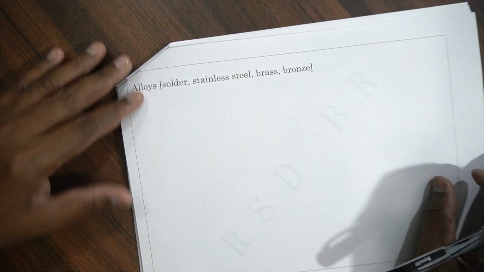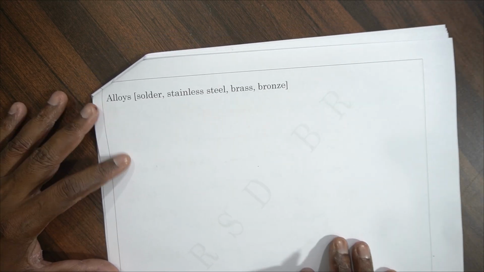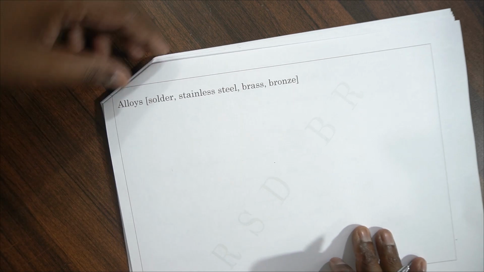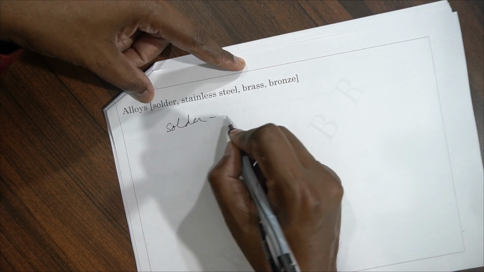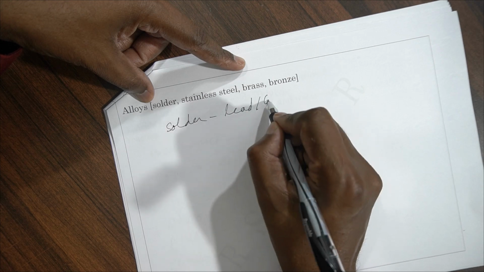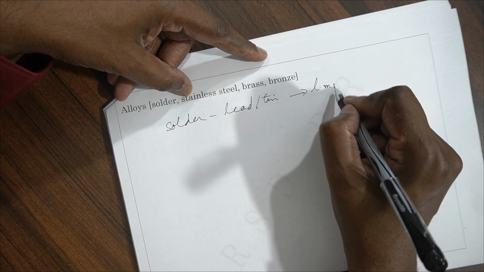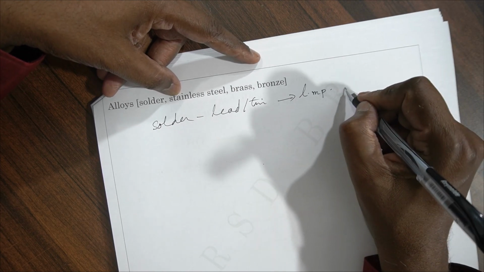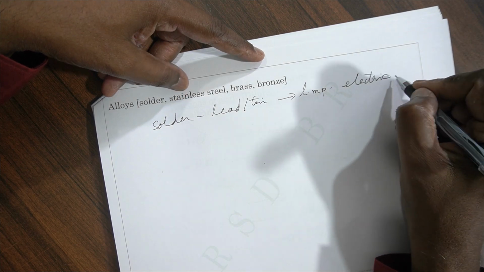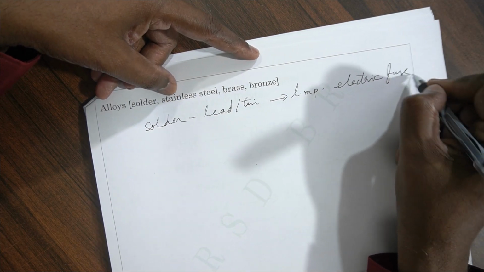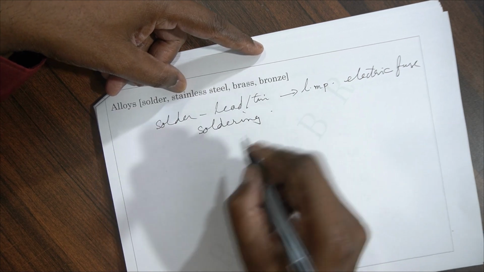Then there are alloys. What are alloys? Alloys are homogeneous mixtures of 2 or more metals in a certain proportion. We have solder. Solder is lead and tin. It has a low melting point, so it is used as an electrical fuse. It is also known as fuse metal, and used for soldering of electronic circuits.